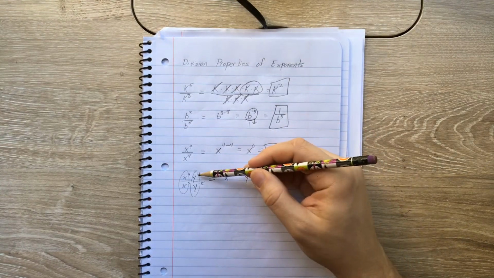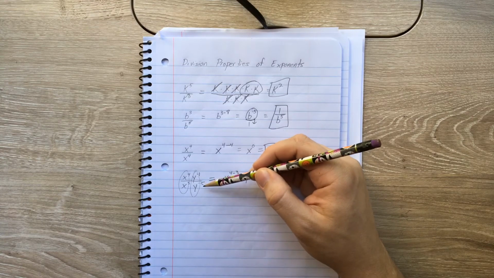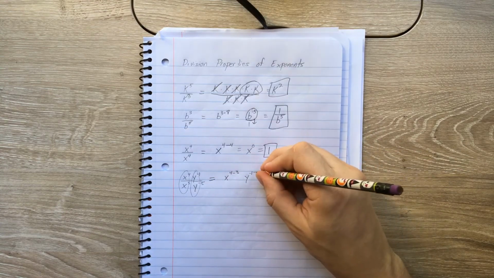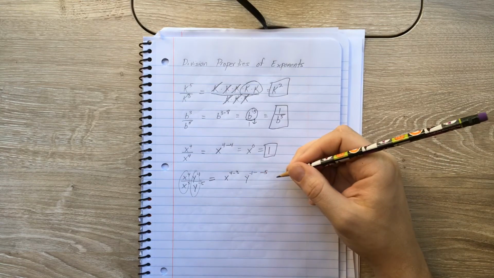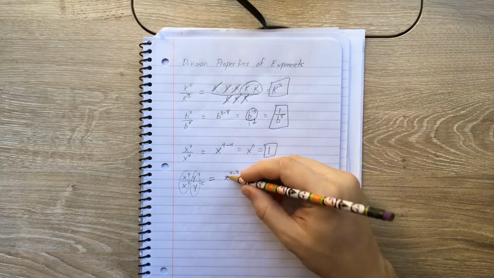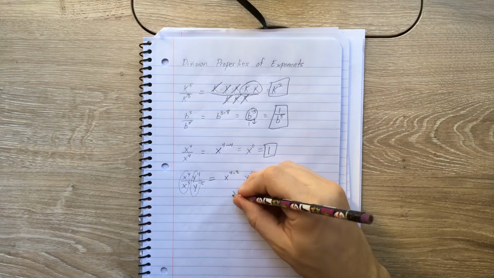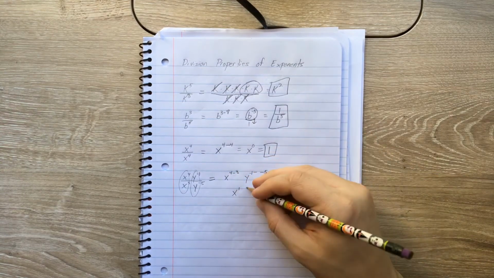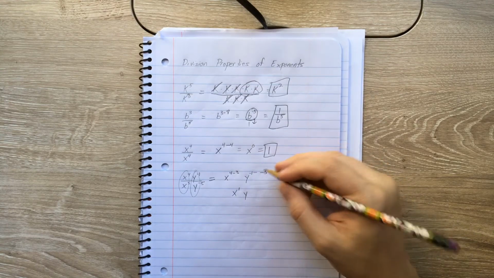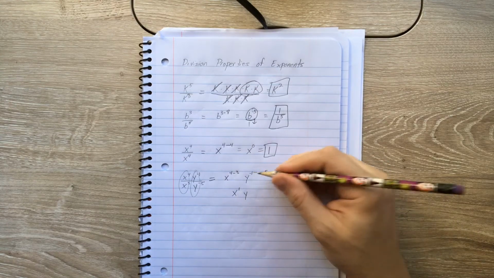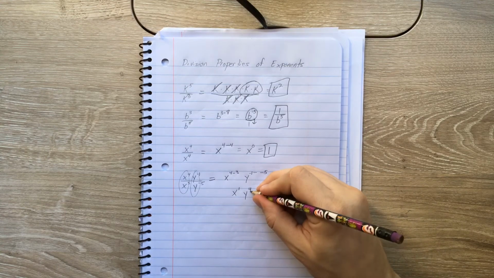A lot of times people say, ooh, negative 1 minus 5. It's tricky. Well, I have to subtract that minus 5, so I will have not 1, but 2 negatives here. So x, 4 minus 3 gives me x to the 1. And y, negative 1 minus minus gives me a plus. Negative 1 plus 5, or 5 minus 1, is 4.